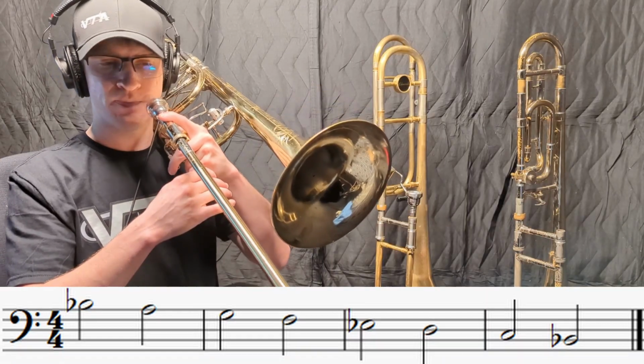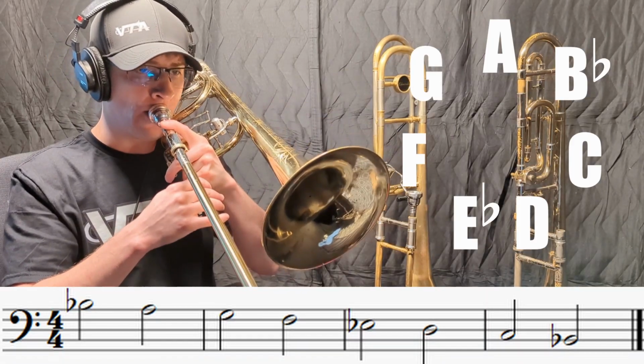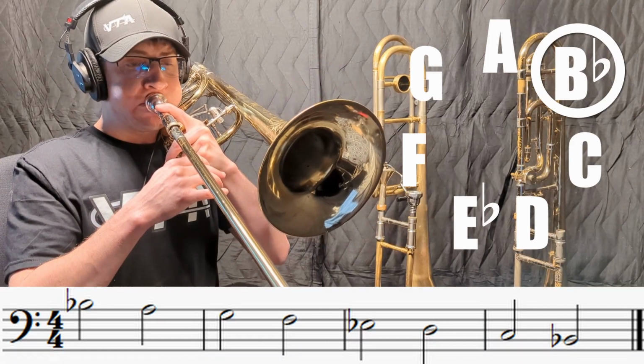To go back down, all you have to do is walk back through the musical alphabet, back the way we came. I'm going to let you pause here for a moment and think that one through. Ready? Let's think through that together first. B flat, A, G, F, E flat, D, C, and B flat. All right, let's give that a try on trombone too. 2, ready, play.